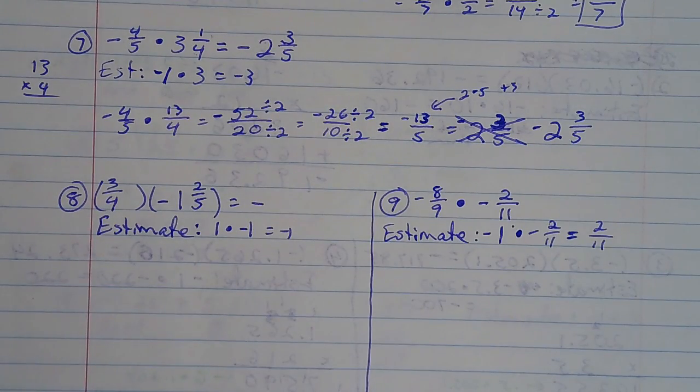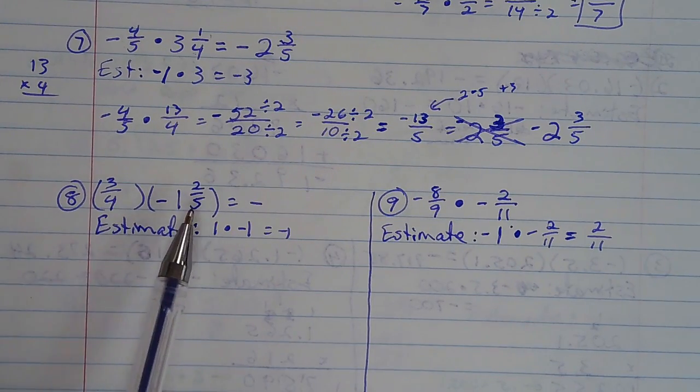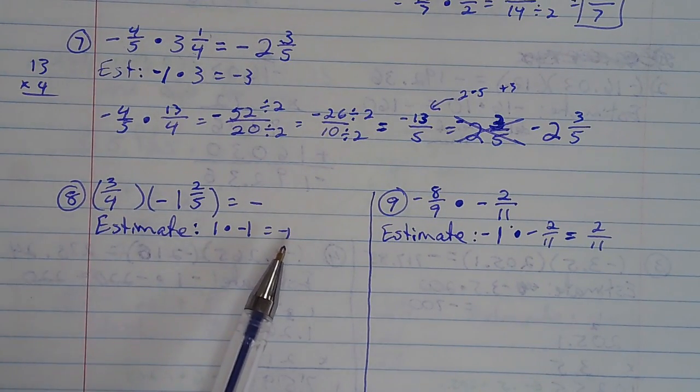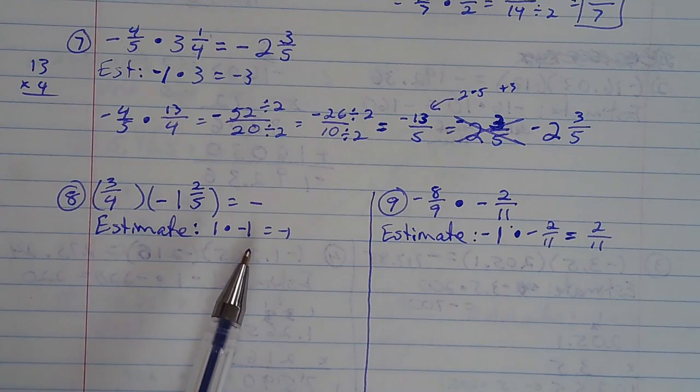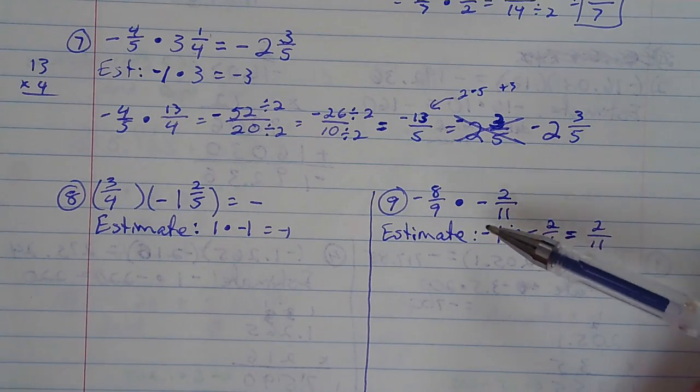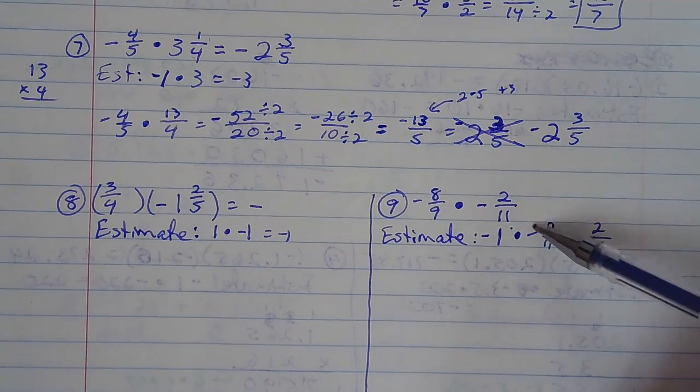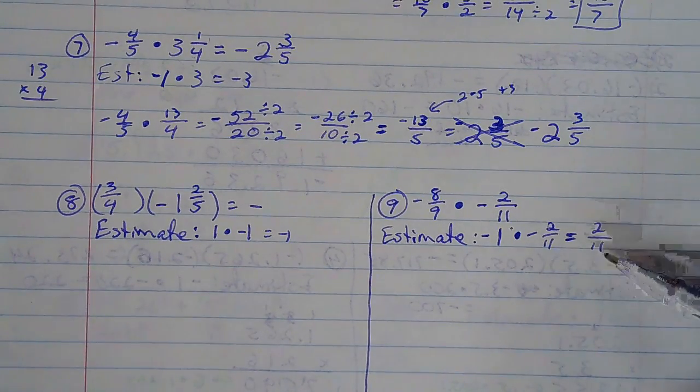Okay, there's my estimates. These are actually kind of hard to estimate just because of the numbers I chose. But the way I did it was I rounded this to 1 and I rounded that to -1, so I know my answer is going to be kind of close to -1. So again, I'll be able to tell if I'm completely off on the sign or if I'm way off in place value or something like that. Same with this one, kind of hard to round, but I made this -1 and I just left this alone. So I know my answer is going to be around 2 elevenths.